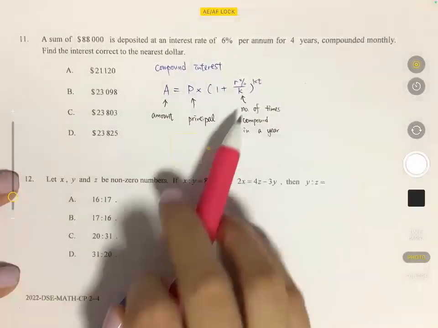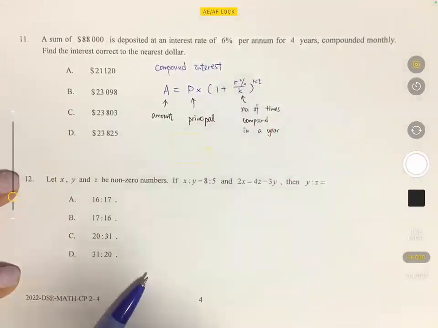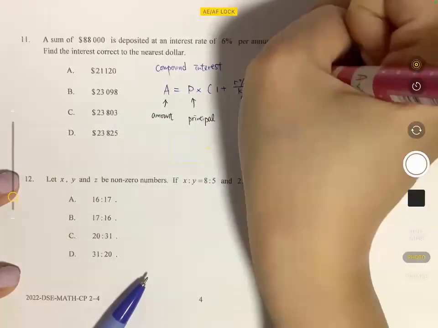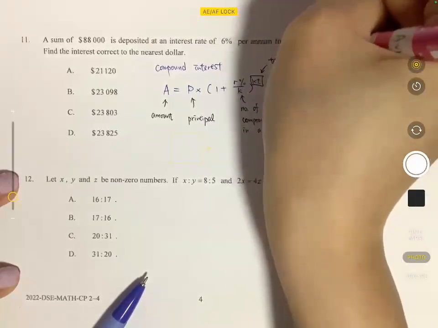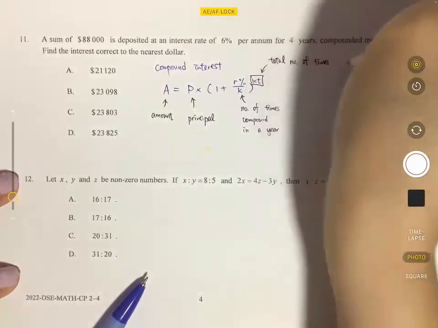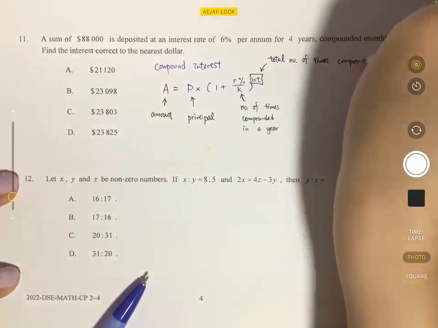K is the number of times in 1 year, and T is the number of years, that means the time. T stands for number of years. That means the whole power is the total number of times compounded.